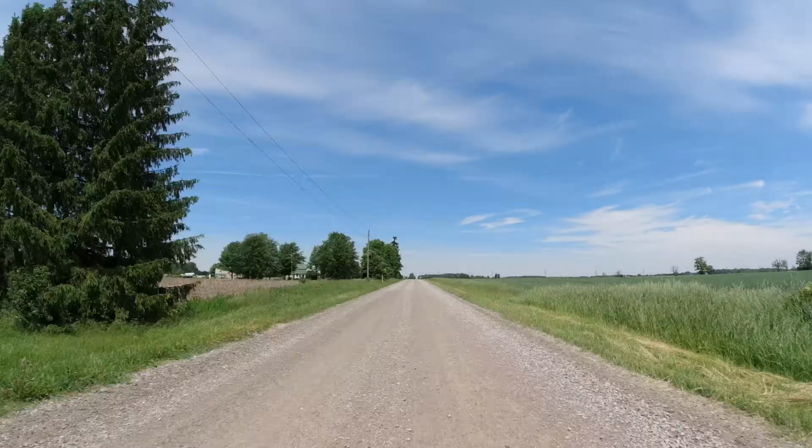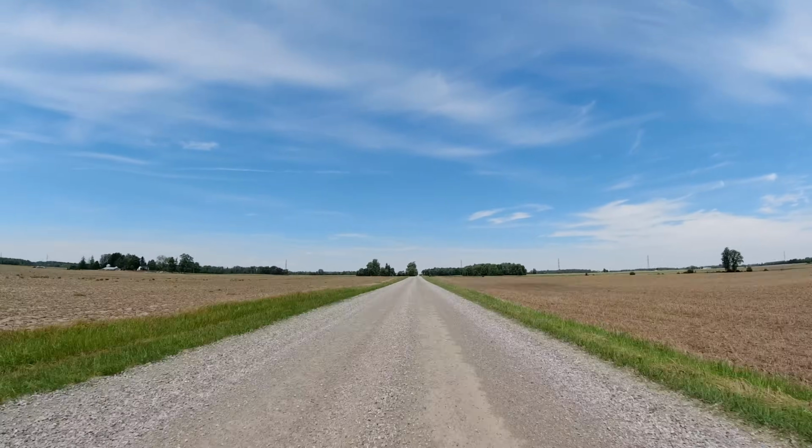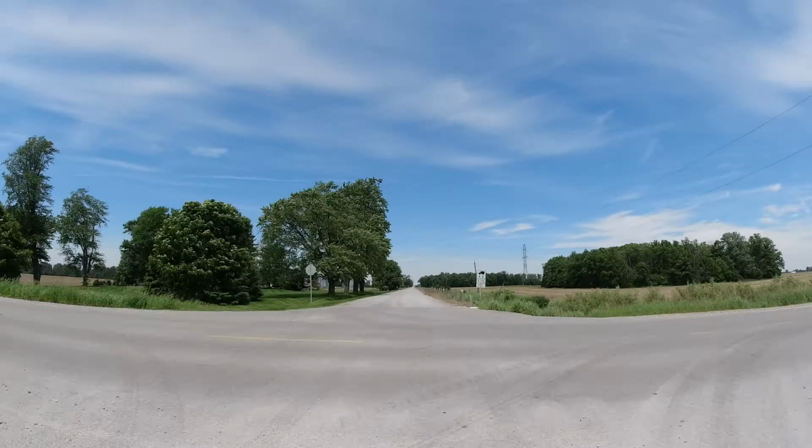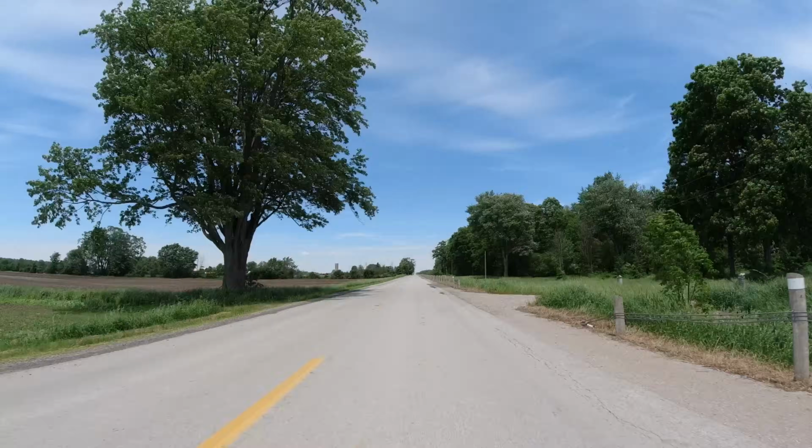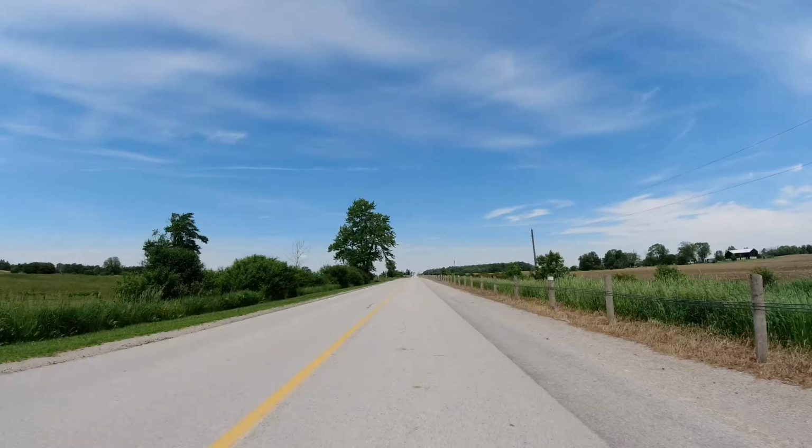So this first sample here, I've got the Osmo Action mounted on the front of my car. I have everything set in auto, there's no ND filter on it, and it looks okay, there's nothing wrong with it.